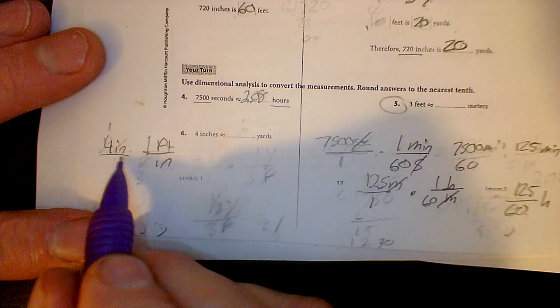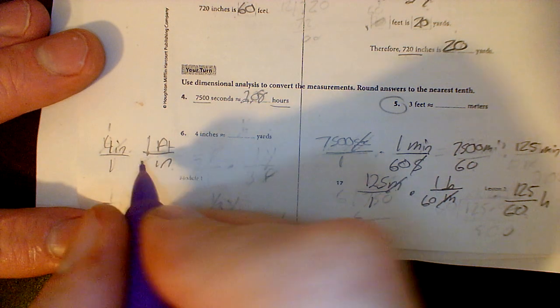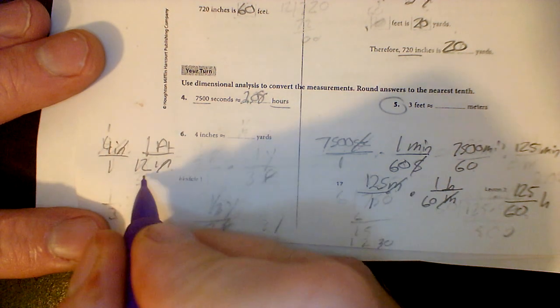So I have 4 inches. So I'm going to say 4 inches. I'm going to change that into yards. So let's go feet to inch first. So I'm going to say feet on top. And look where I'm putting my inches. I'm putting my inches on bottom. So these cross off. All right. And I know there's 12 inches in a foot. Inches cross off. 4 over 12 gives me 1/3 of a foot.